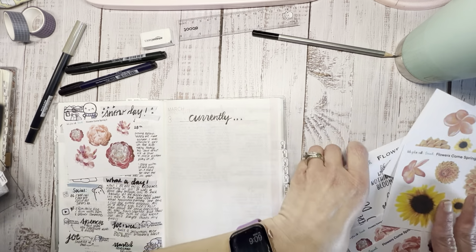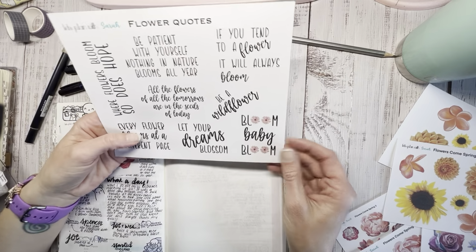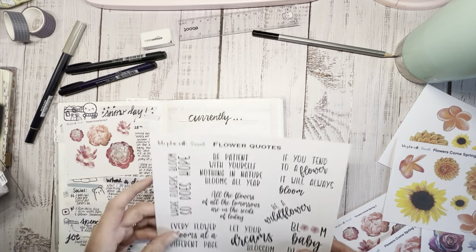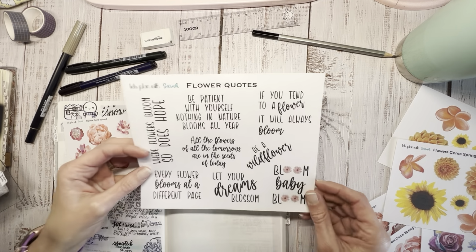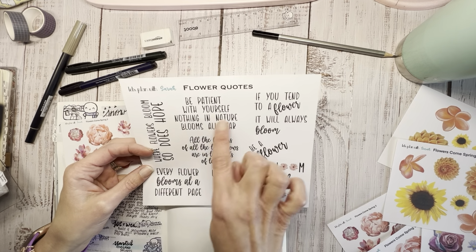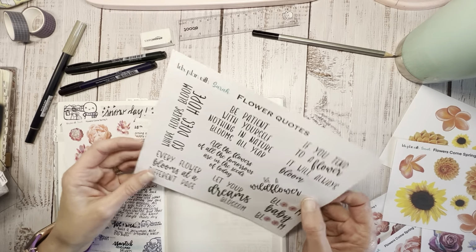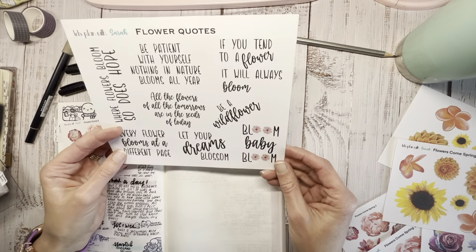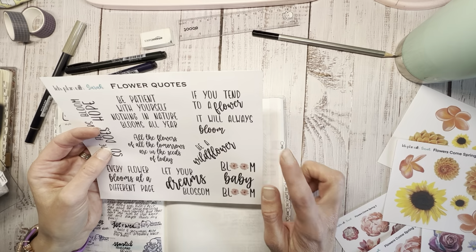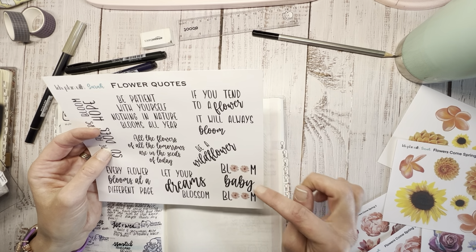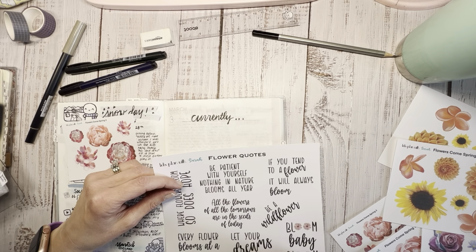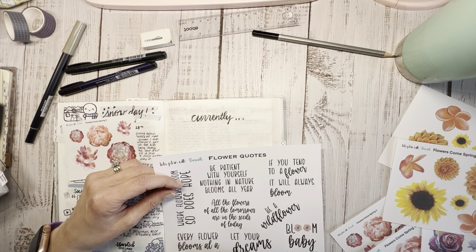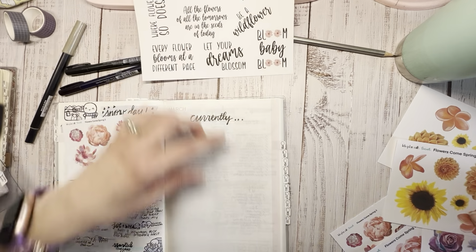All right, let's see. Do I want to do a quote first? Let your dreams blossom. Oh, I really like that. I wonder if I could do that down here and put it on top of the flower. Be patient with yourself. Nothing in nature blooms all year. If you tend to a flower, it will always bloom. Bloom, baby, bloom. I like that one too, but I do like let your dreams blossom. I think I'm going to add that one in at the bottom.